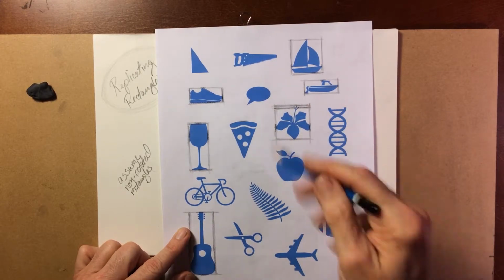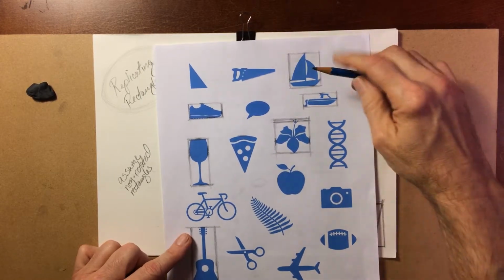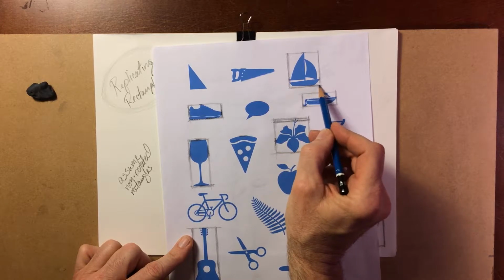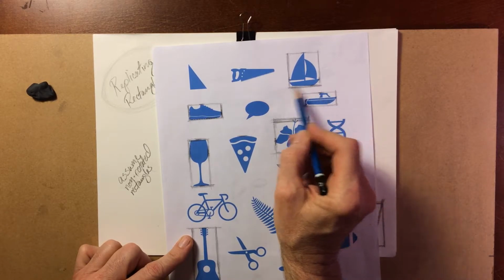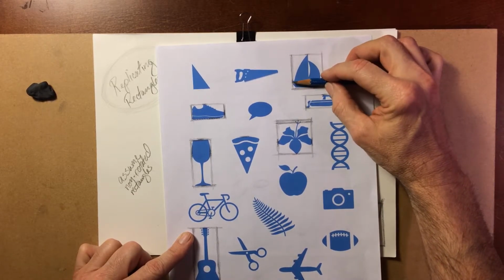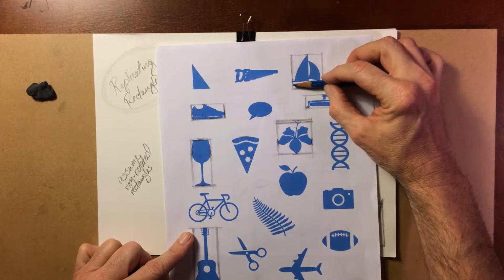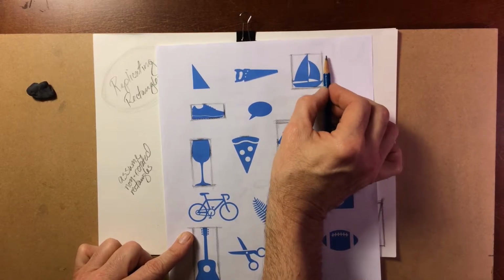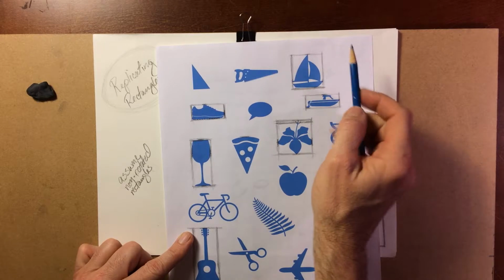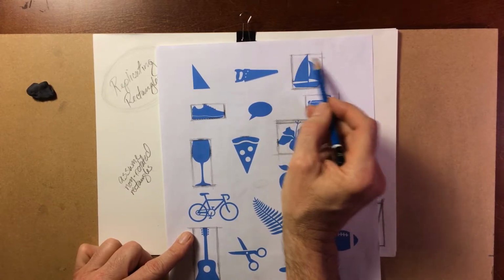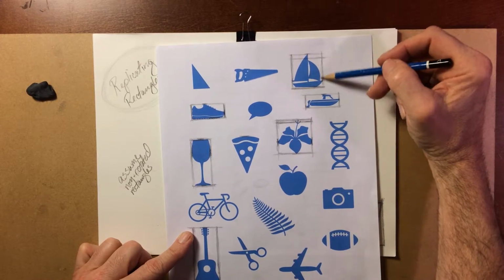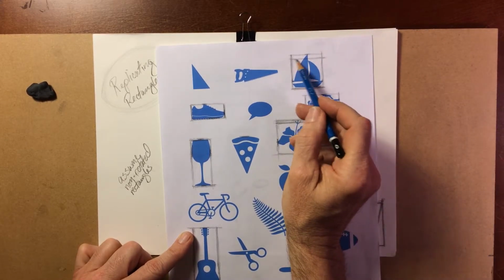I could be more thorough with that, or just try to be more careful about measuring that. But I'm trying to just kind of get through these quick. I encourage you to do these quick. Part of the point is to not worry about drawing the actual object. All we're doing is getting familiar with the bounding box and the proportions of that bounding box.